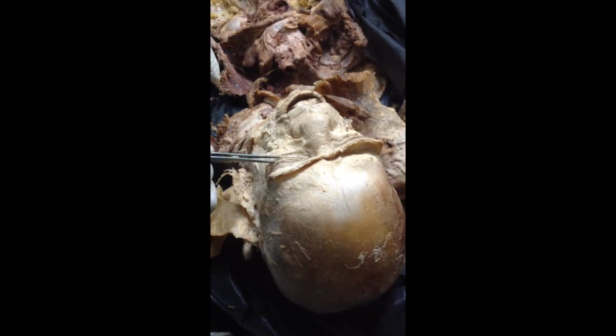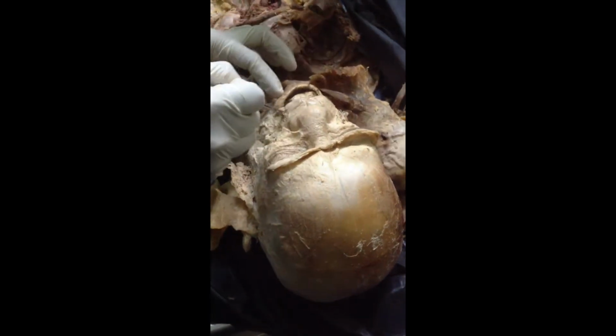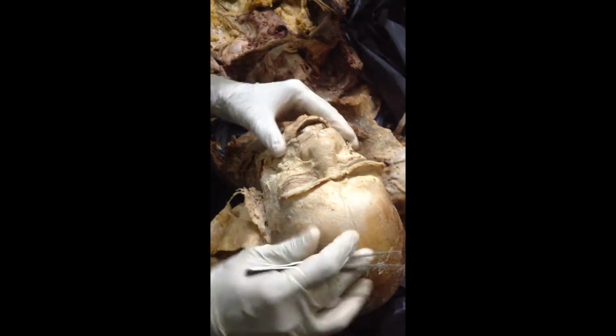So there is the orbital part, right? And this is the palpebral part. Here we have the palpebral part, in the inferior and superior eyelids. We have the palpebral part and the orbital part. And more medially we have the lacrimal part, right? Lacrimal part we have. And again around the lip, that is the orbicularis oris. Orbicularis oris we have here, right? Orbicularis oris and risorius muscles, you don't see most of the muscles here, right?